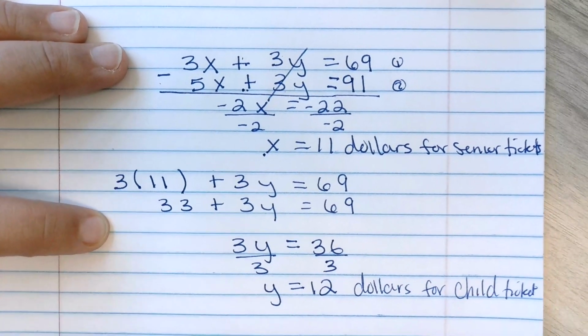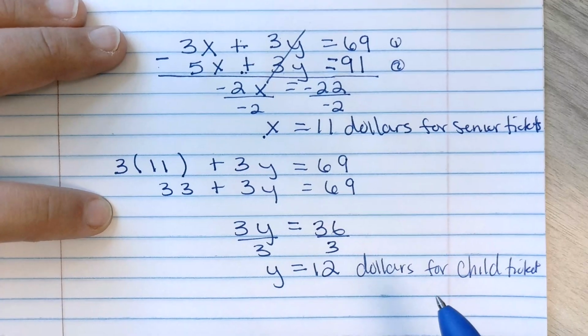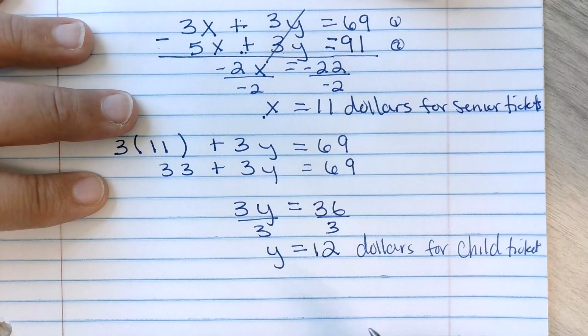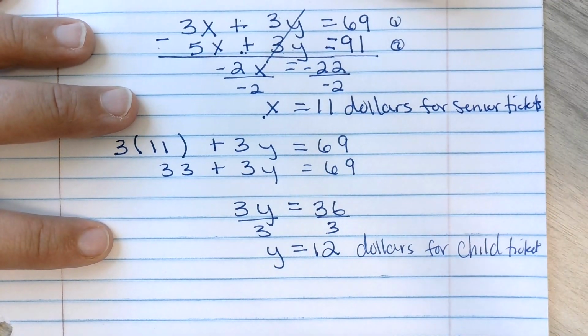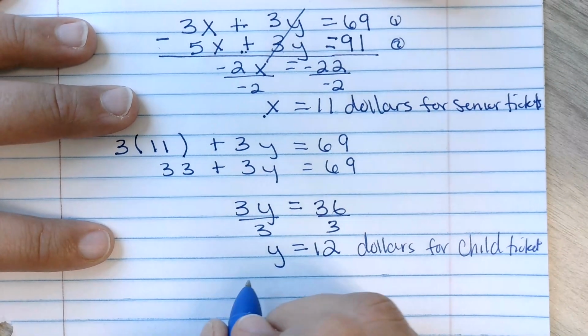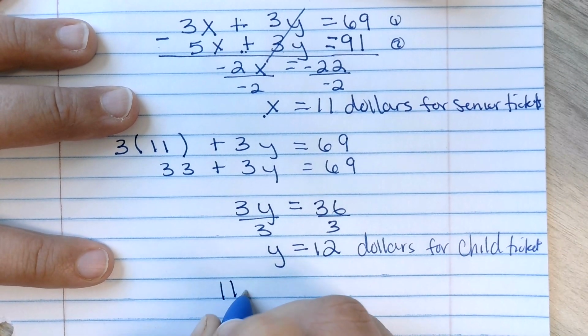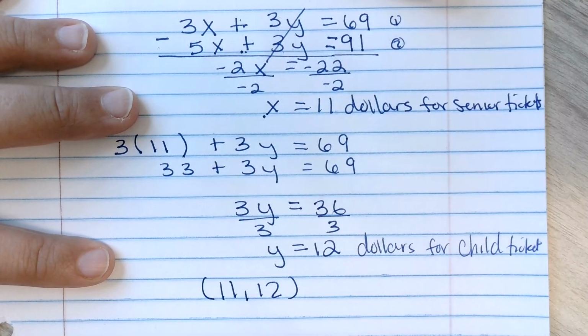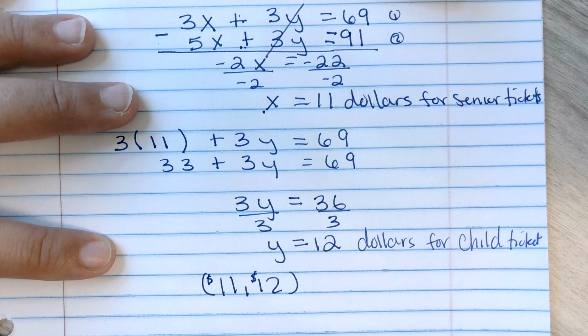Now, because it's a word problem, you can write your answer in a sentence, or you can put it as a point. The question says, what's the price of a senior citizen ticket and one child ticket? So these answers are fine. Or you can write it as the point (11, 12), x comma y. So $11 and $12 for tickets.